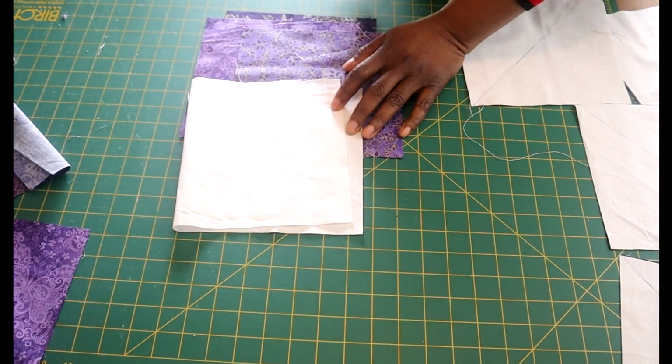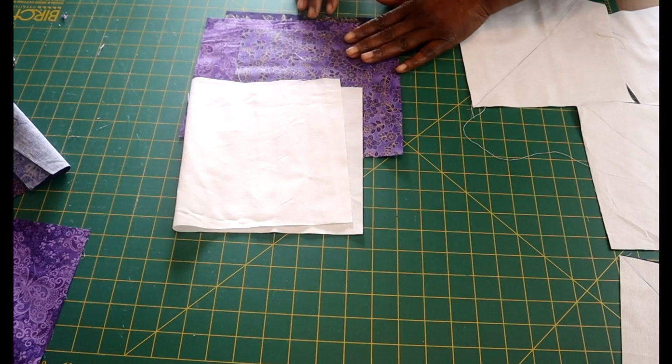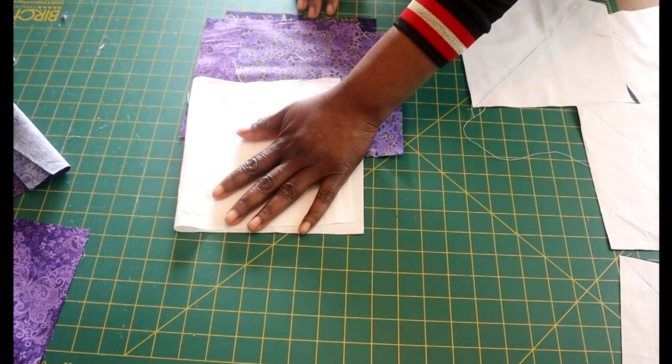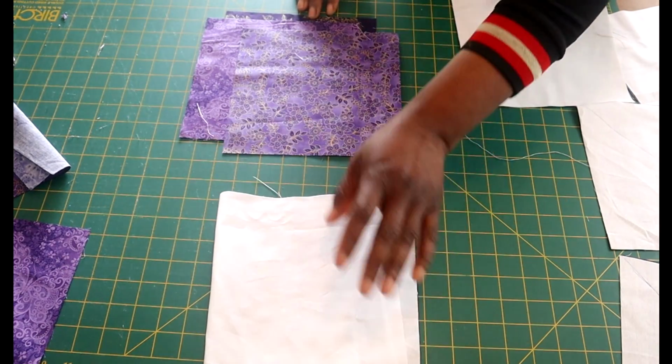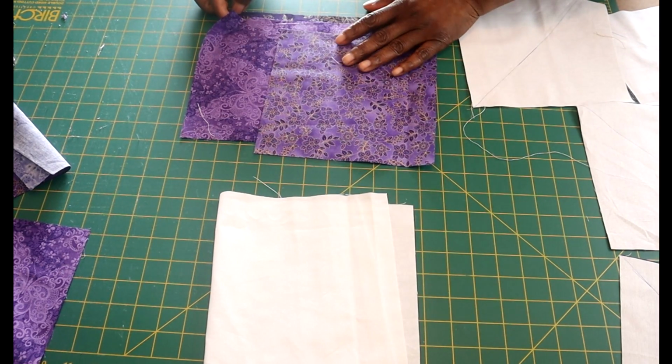Okay guys, so today's quilt is going to be a quilt as you go, all right? And we're going to be using lights and darks. Now for my lights and darks, I am using white for my background fabric, and I'm going to be using some variables in terms of lights and mediums.